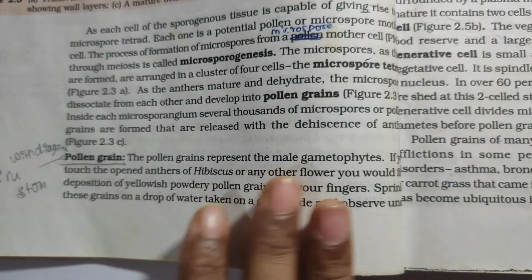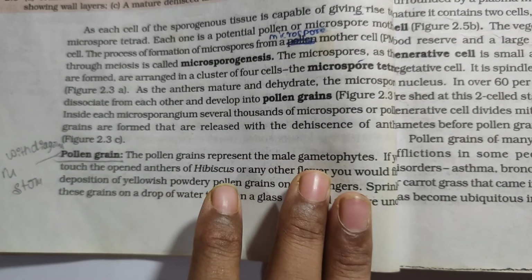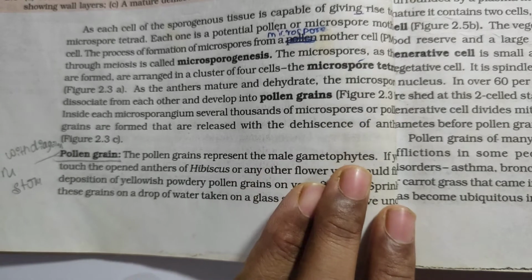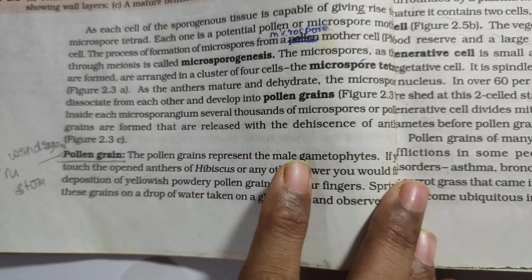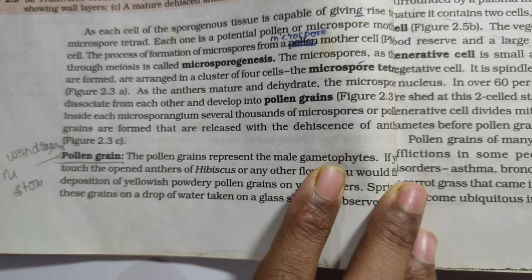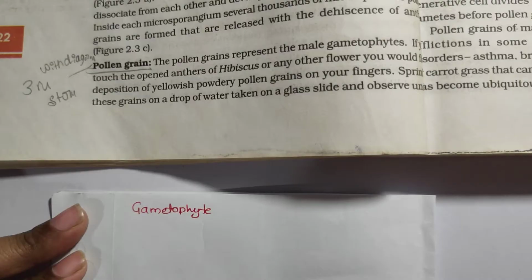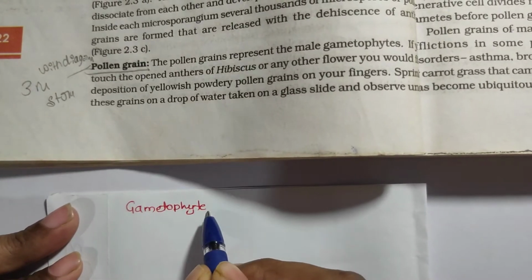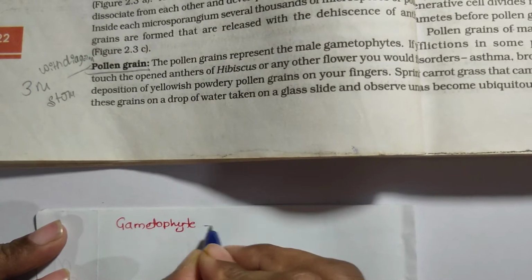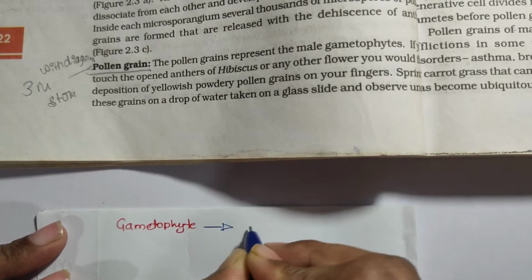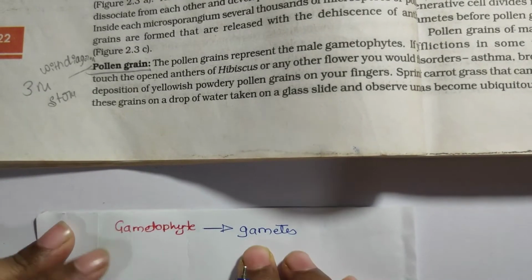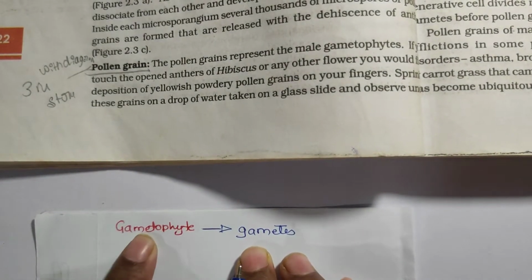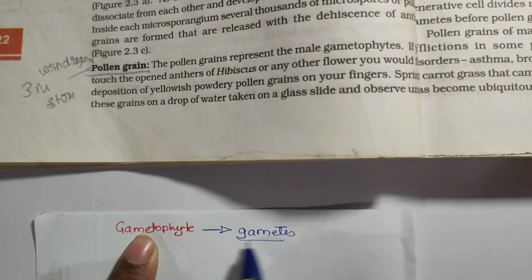Okay, we'll start. The pollen grains represent the male gametophytes. I am not going to call the pollen grain a male gamete. Here I am going to call it a male gametophyte. Gametophyte means it is going to produce gametes in future. So we will call the pollen grain a gametophyte, which is going to produce gametes.